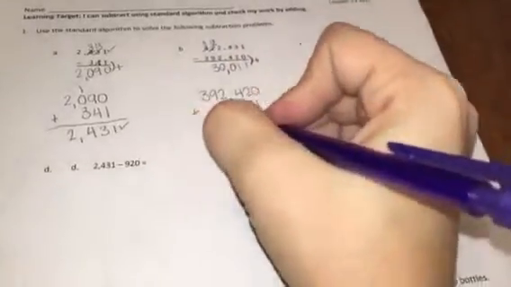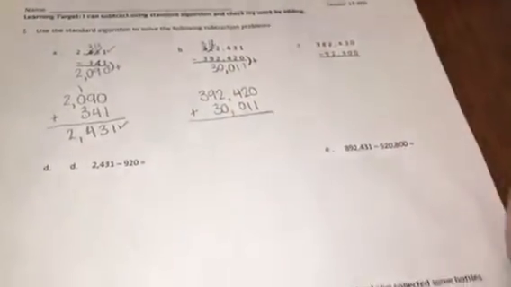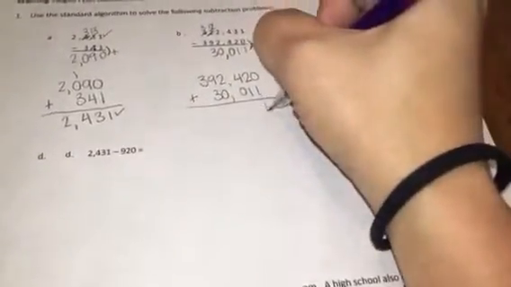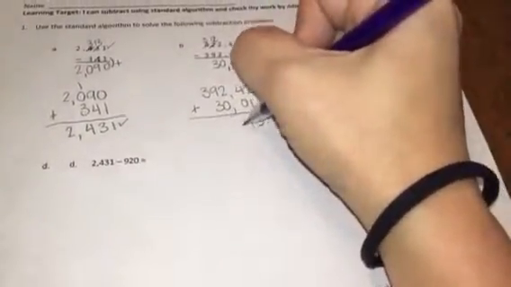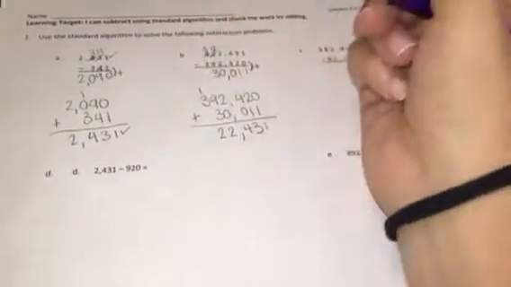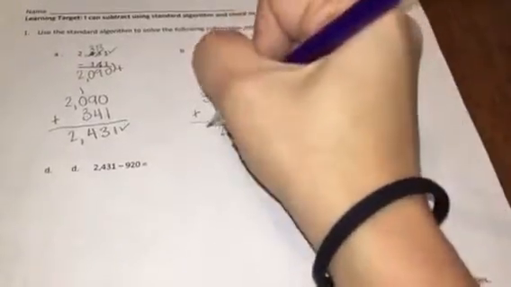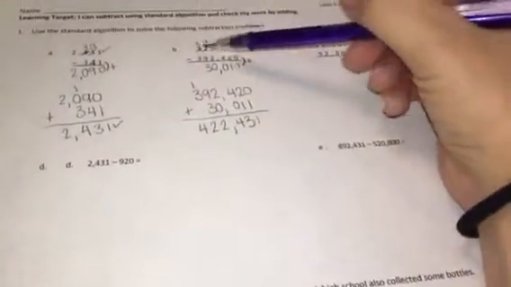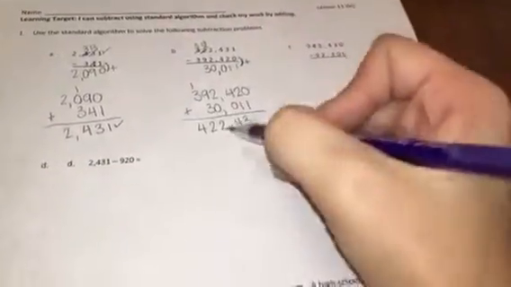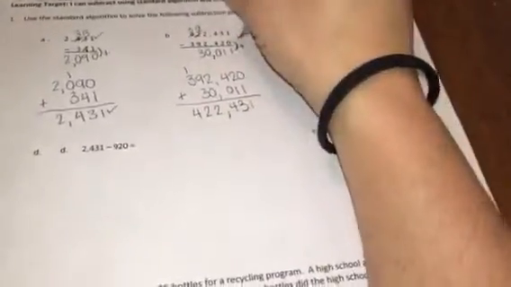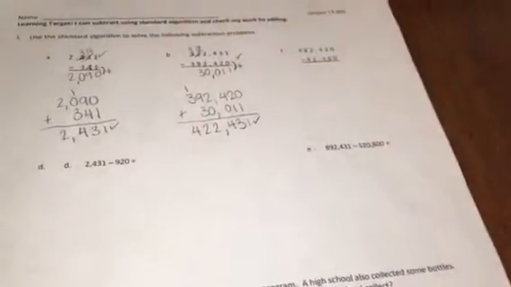And remember, when you add, you need to line up those digits. 0 plus 1 is 1, 2 plus 1 is 3, 4 plus 0 is 4, put your comma, 2 plus 0 is 2, 9 plus 3 is 12, carry your 1, and then 3 plus 1 is 4. So I needed to get 422,431, and that's exactly what I got. So I'm going to put a check near both.